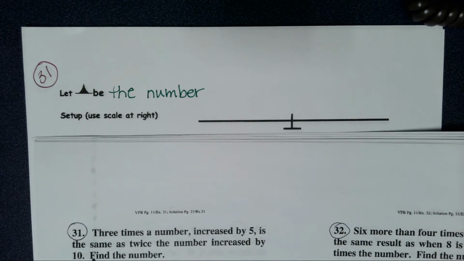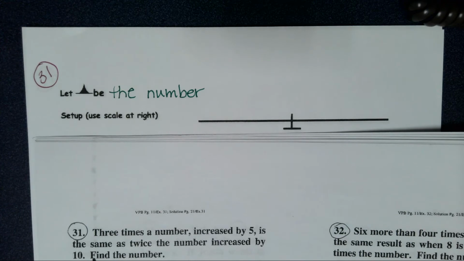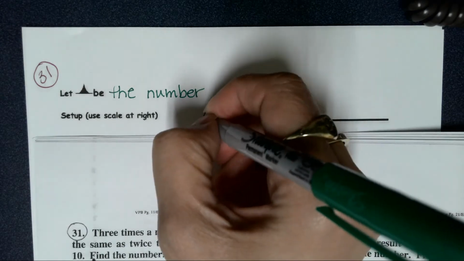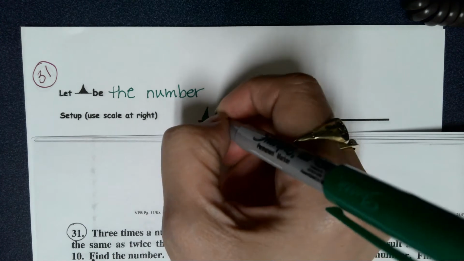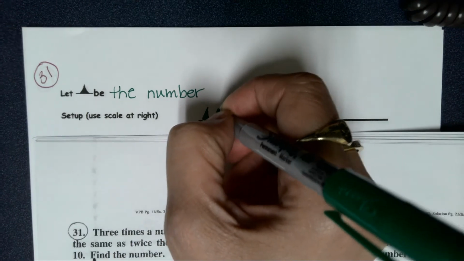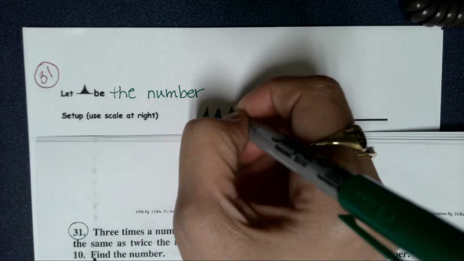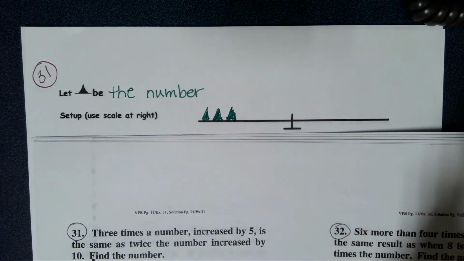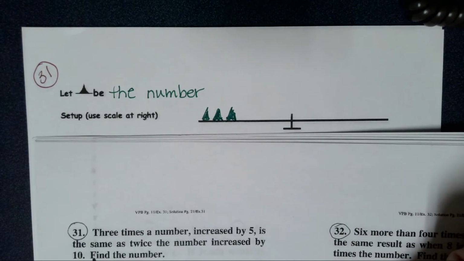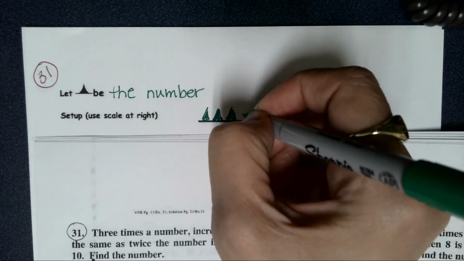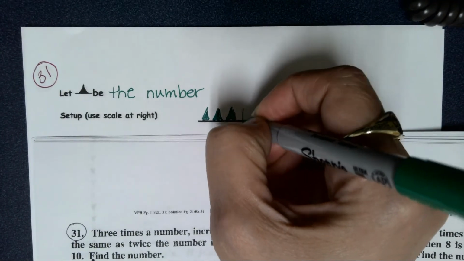So now we're going to do our setup. It says 3 times a number. 3 times a number simply means we have 3 of that number. So I'm going to draw 3 pawns. Increased by 5. Increased simply means that we're going to add. So we're going to add a 5.